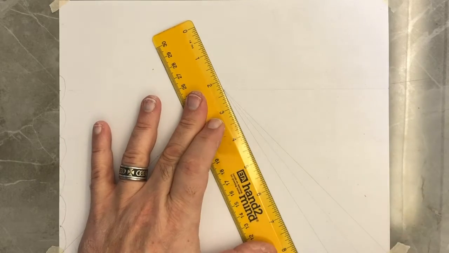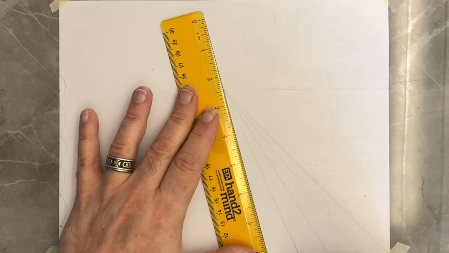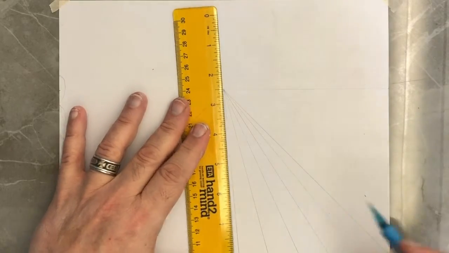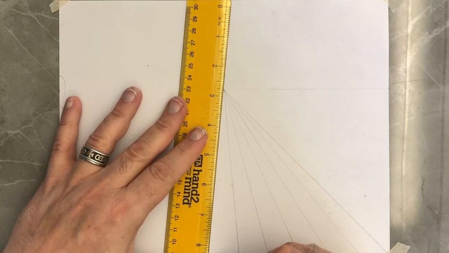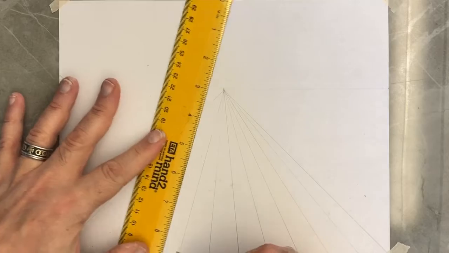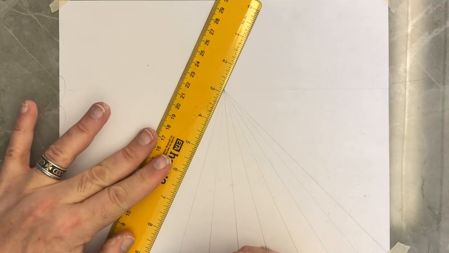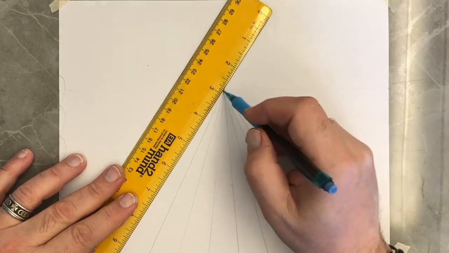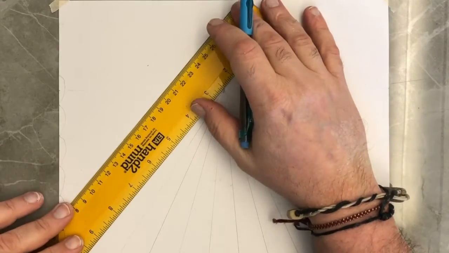So by lining up each of these little marks along the edge of the page with that same vanishing point over and over again, I get rays radiating from the vanishing point that are each 1 foot wide all the way back to infinity. They're actually 1 inch wide on the paper, but remember our scale is 1 inch equals 1 foot.